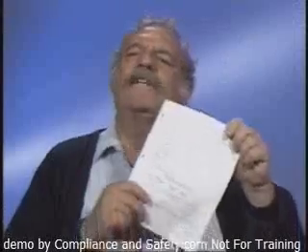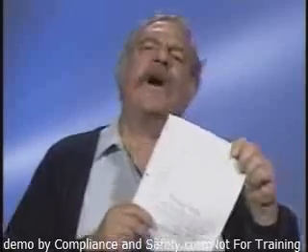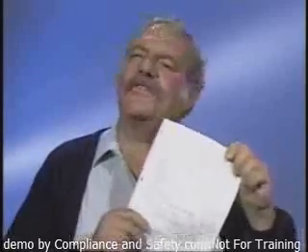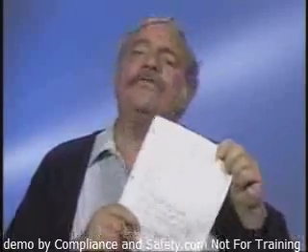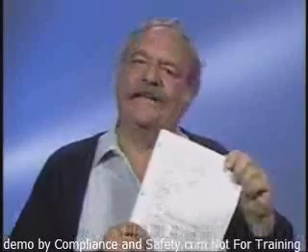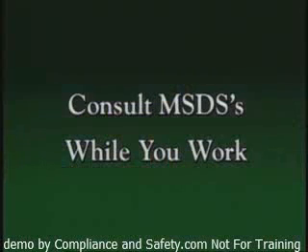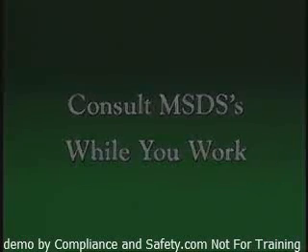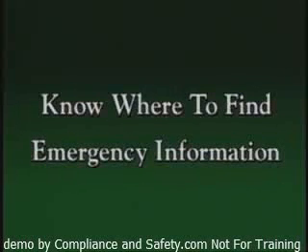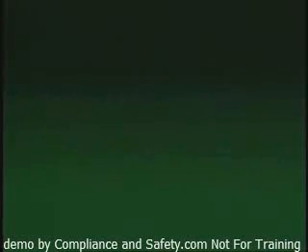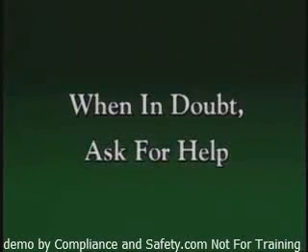Material safety data sheets make it possible for you to work with chemicals safely, but only if you use MSDSs properly. Know where material safety data sheets are kept in your facility. Read MSDSs before you work with hazardous chemicals. Consult them while you work if you have any questions. Know where to find vital information on an MSDS in case of emergencies. When in doubt, ask for help. Talk to your supervisor.